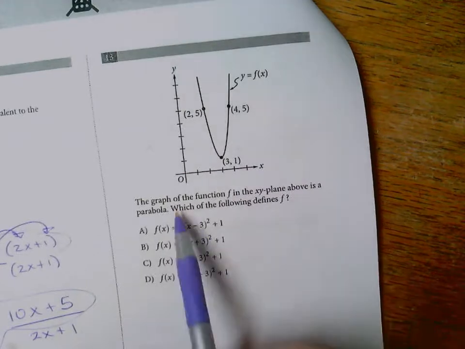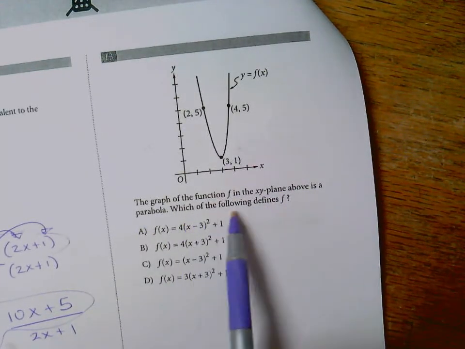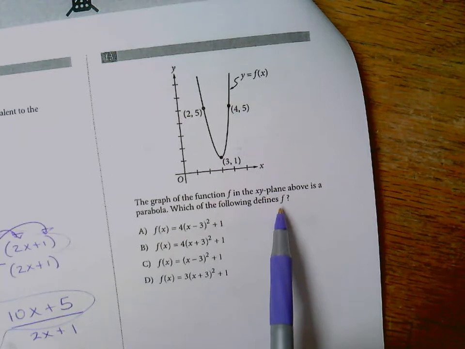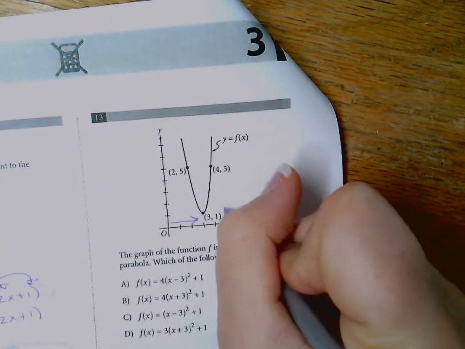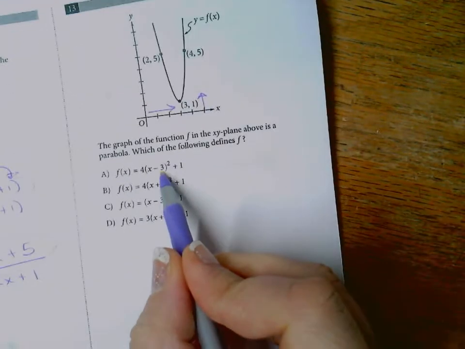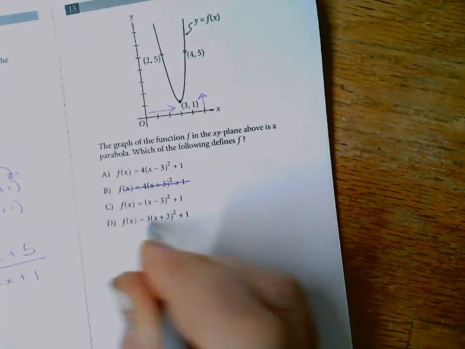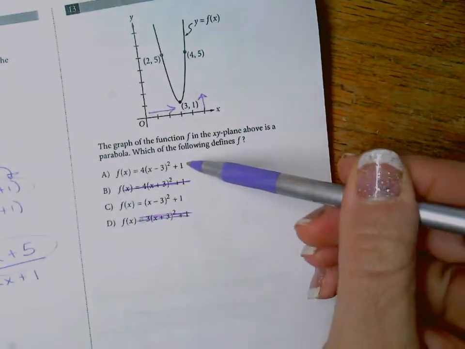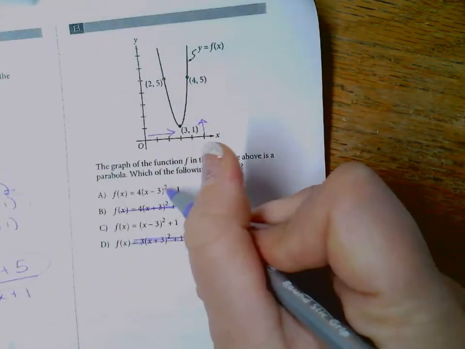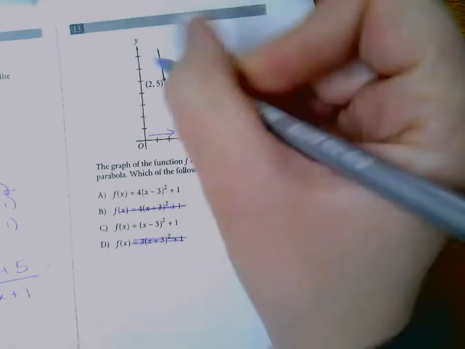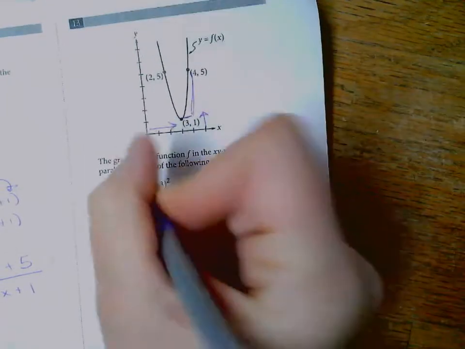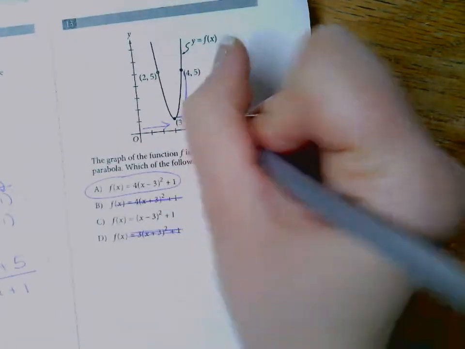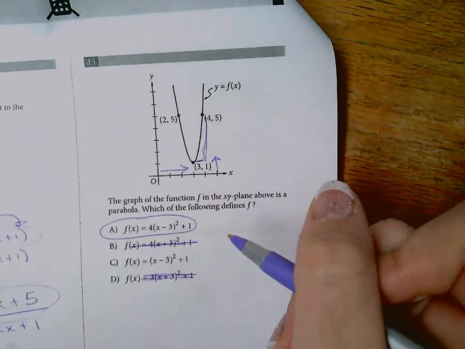This graph is a parabola. Which of the following defines f, meaning the function? So this looks like all of my choices are given in vertex form. So my vertex has gone right 3, up 1. So let's see, right 3, that would be left, that would be left. So right 3, up 1. So the only difference between A and C is the stretch factor. And see, when I go over 1, I'm going up 4. That's 4 times as steep. Usually I only go over 1, up 1. So the choice would be for 13, A.